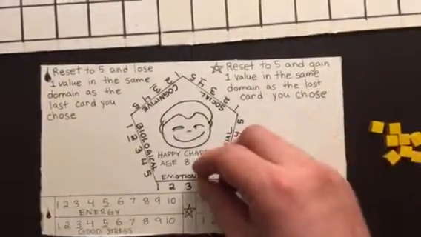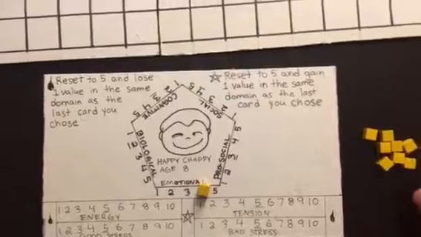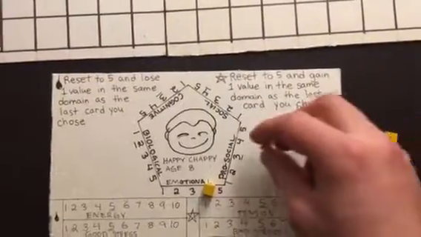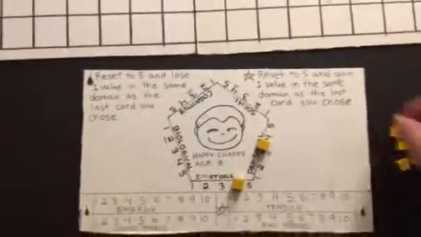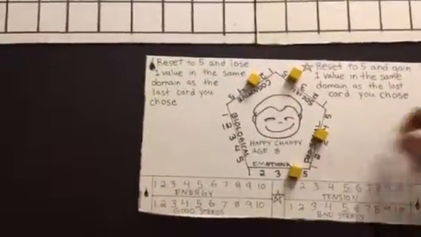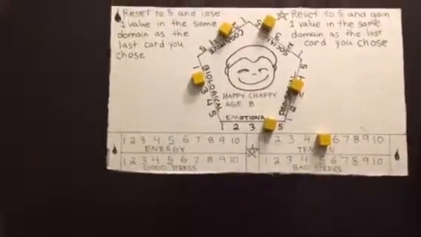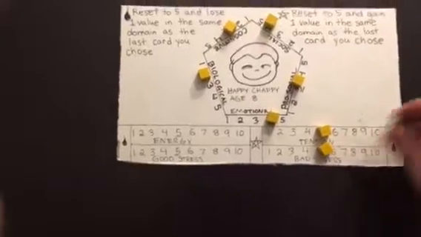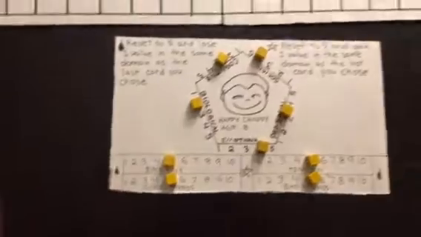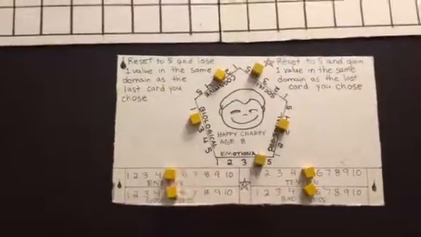So this guy starts with an emotional trait of 4, pro-social of 3, social of 4, cognitive 3, and biological 2. And at the bottom we have tension. We're going to start that at 5. We have bad stress and good stress, and also energy. In this game, our energy is going to tell us how far we get to move.